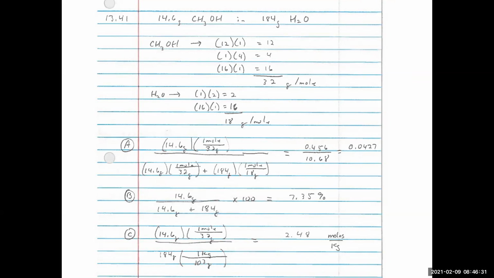In part B, we're doing a weight percent. And so weight percent is grams of the methanol divided by total grams. So grams of methanol, 14.6 grams. Total grams would be that 14.6 plus the 184 grams that are from the water. Since it's a percentage, we express that by multiplying that ratio by 100, and we get 7.35%.